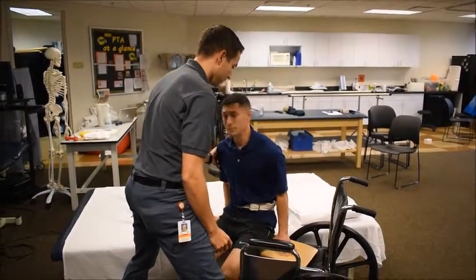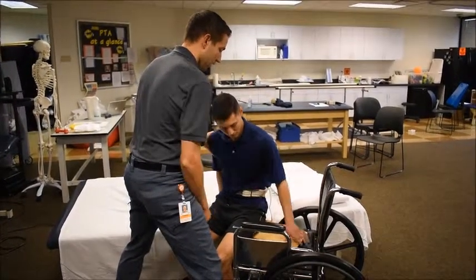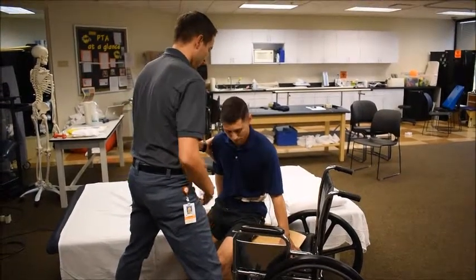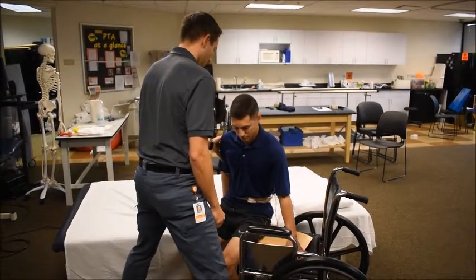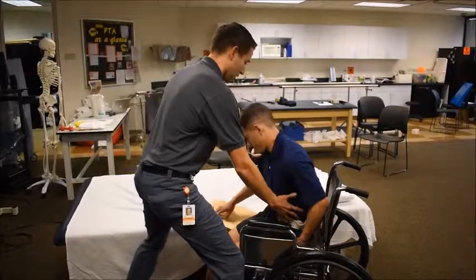Very good. And we're going to do the same thing. Bring your right arm nice and close. Left arm goes to the end. And you're going to push up hard and then move over, okay? Remember to engage the core and breathe out as you're going, okay? On the count of 3. 1, 2, 3. Very good.